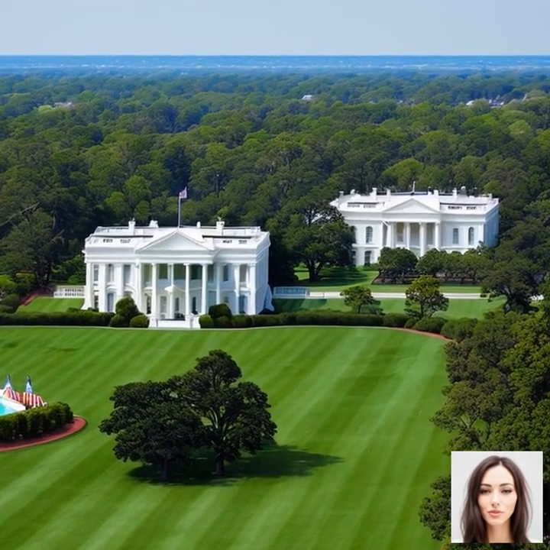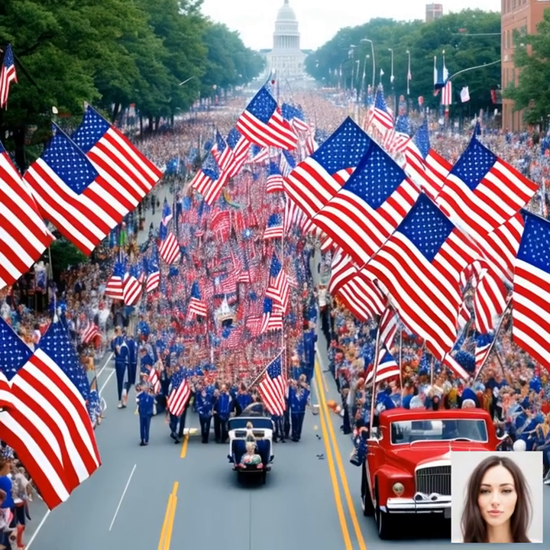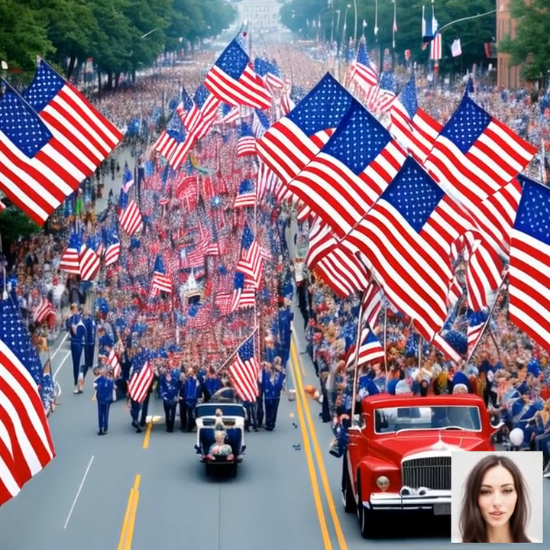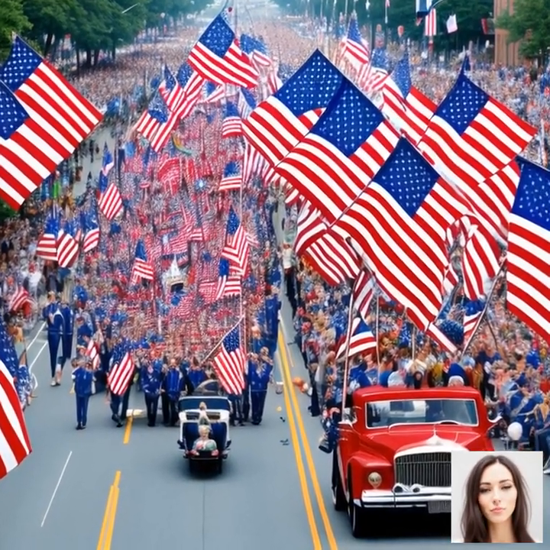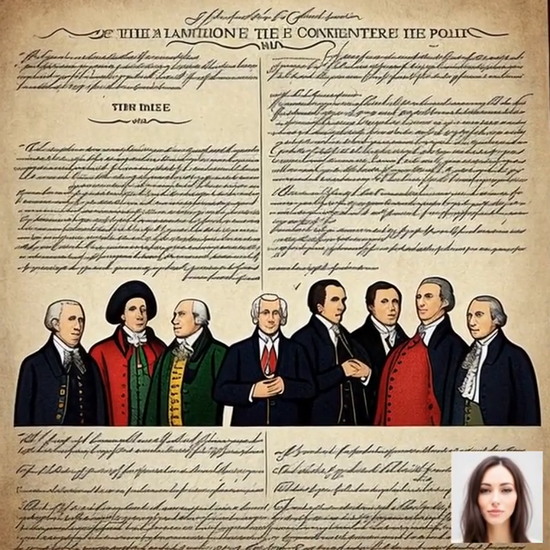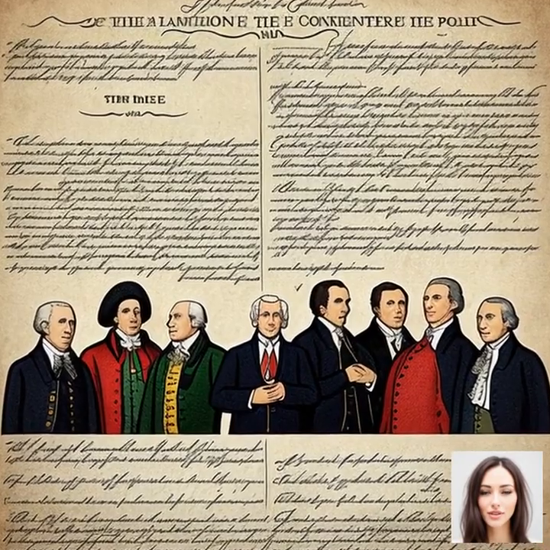The Revolution also gave rise to a distinct American political culture, characterized by a strong belief in individual rights, a commitment to democratic principles, and a healthy skepticism of centralized power. This political culture has shaped the nation's development and continues to influence American politics and society today.